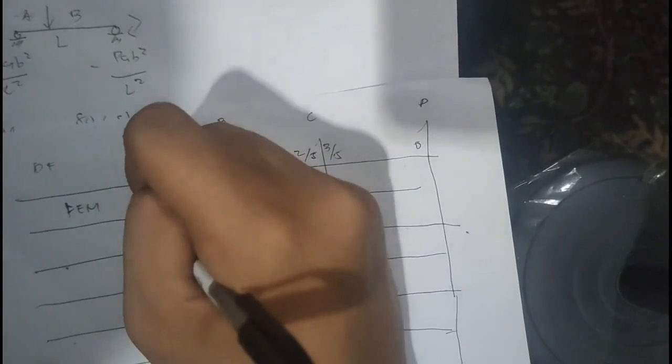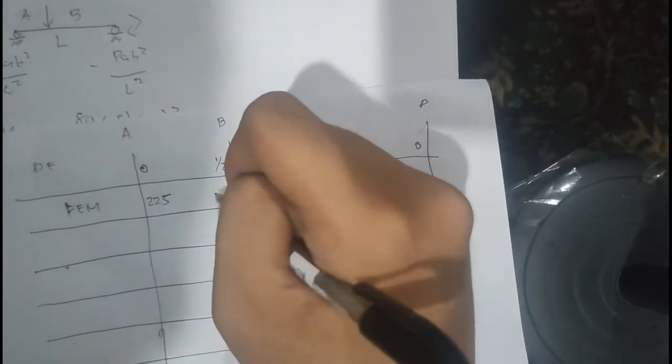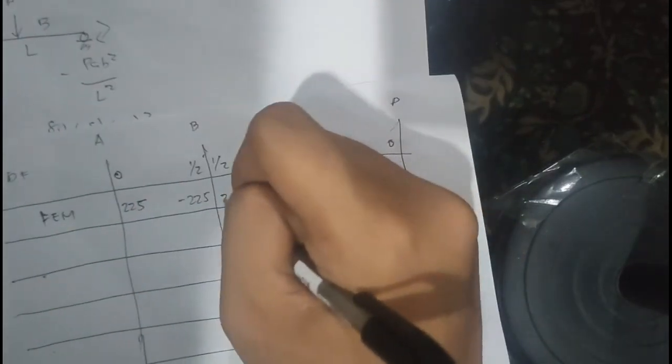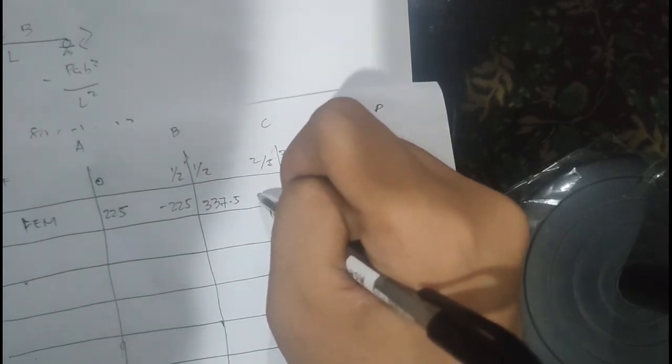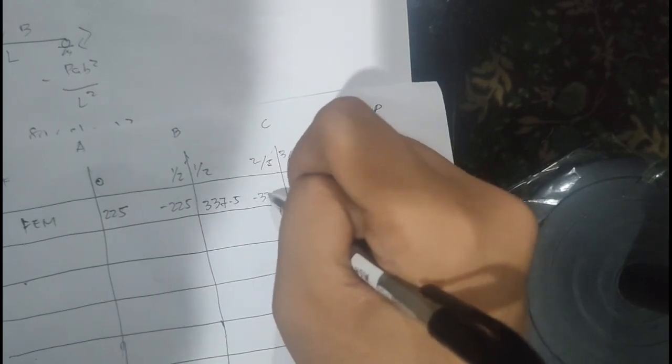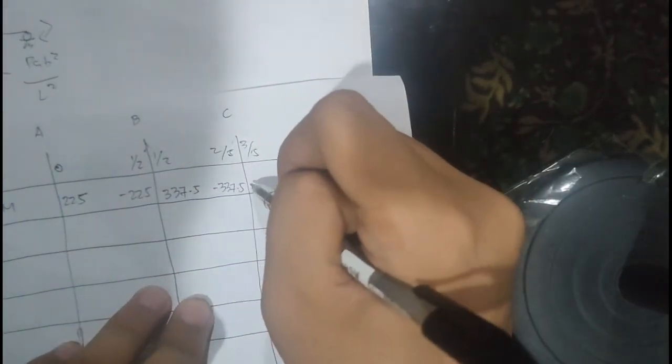Next, set up the table. Then put the fixed end moments: 225, negative 225, 337.5, negative 337.5, 230.4, and lastly negative 230.4.